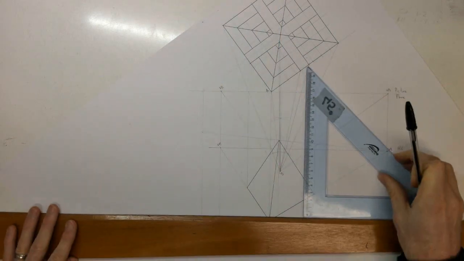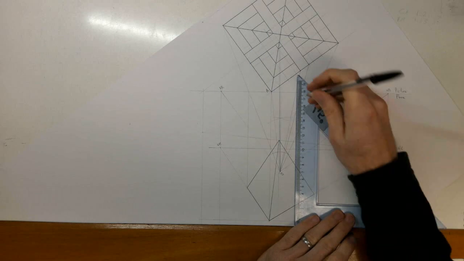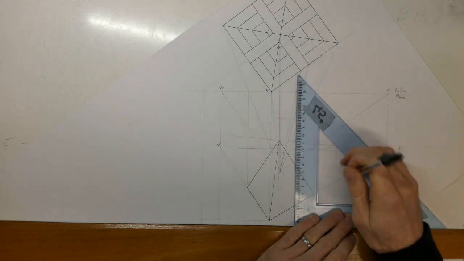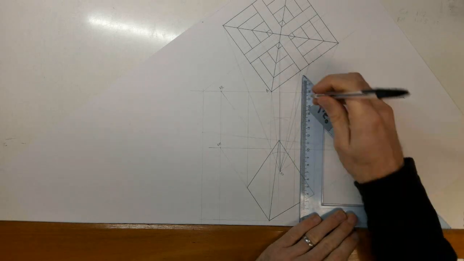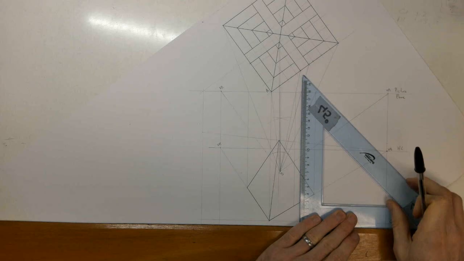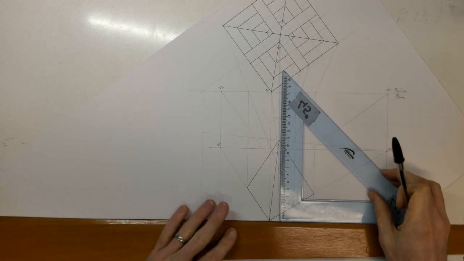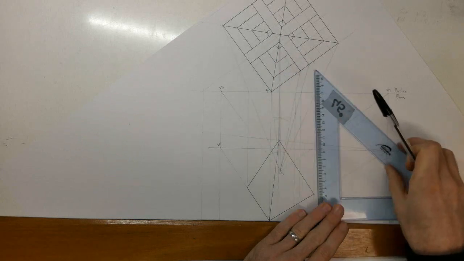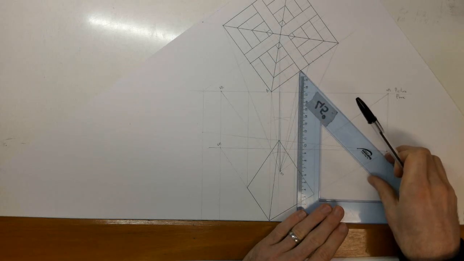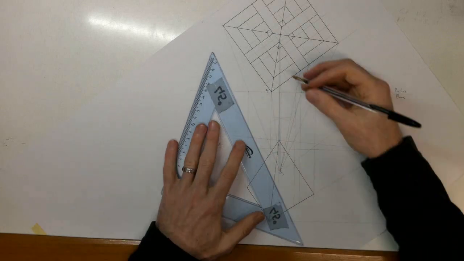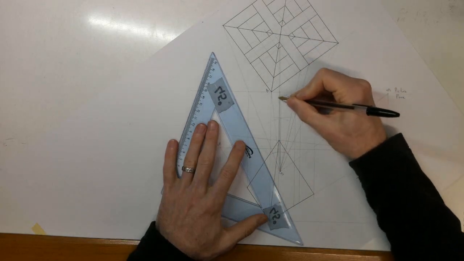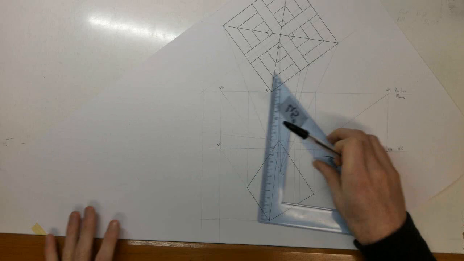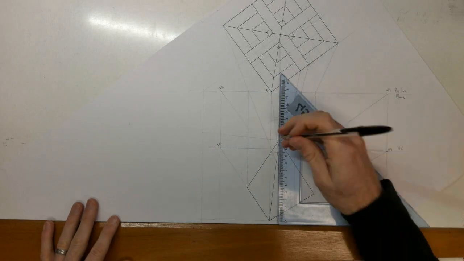So that comes down and hits our diagonal is about there.